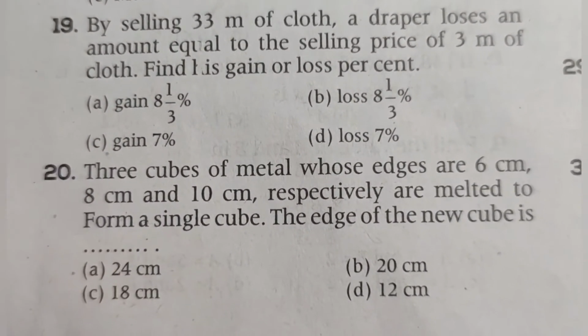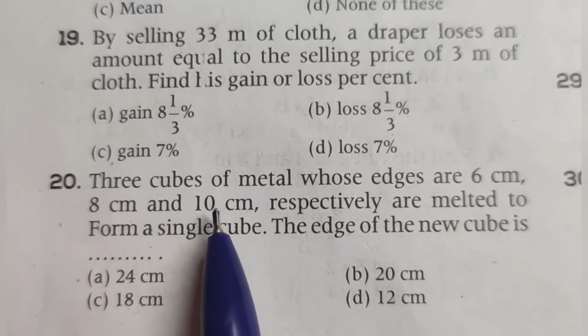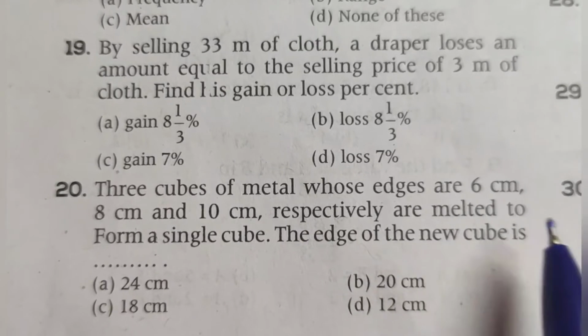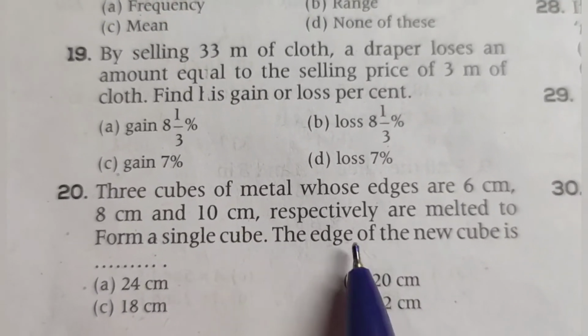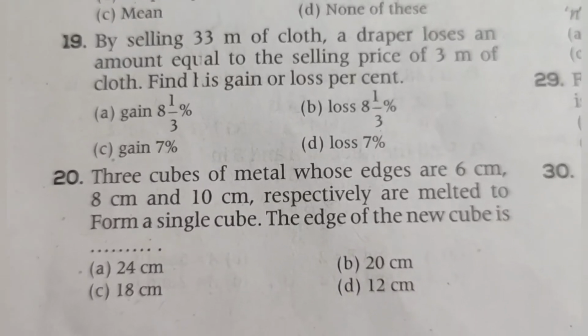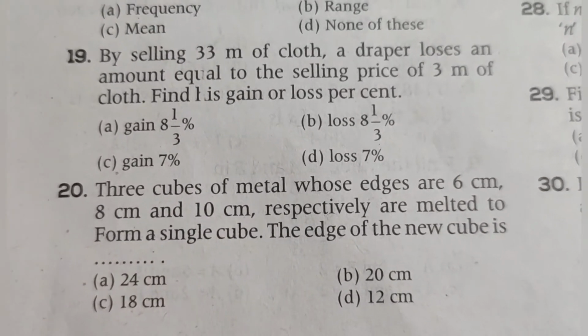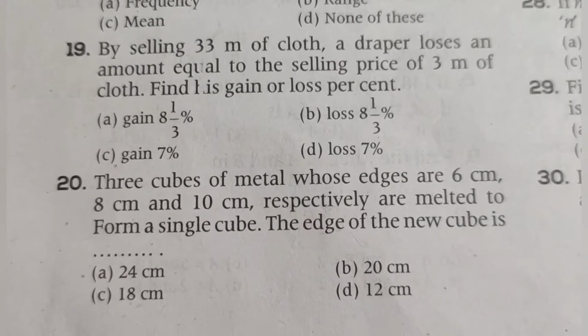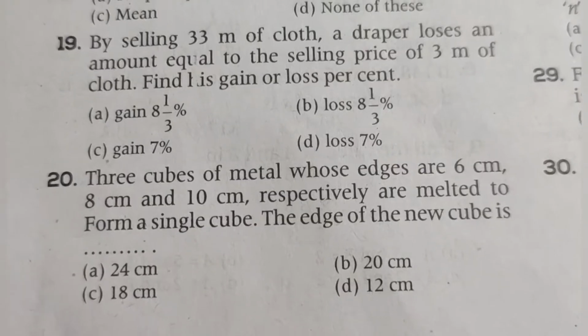20. 3 cubes of metal whose edges are 6 cm, 8 cm, 10 cm respectively are melted to form a single cube. The edge of the new cube is, actually, volume 1 plus volume 2 plus volume 3 are added and we get a bigger volume and we need to find the edge of that bigger volume.